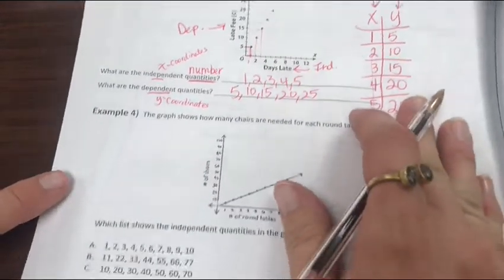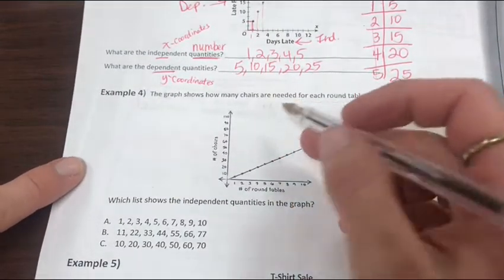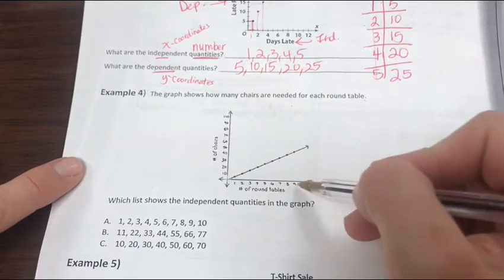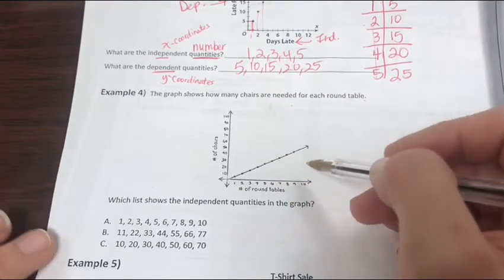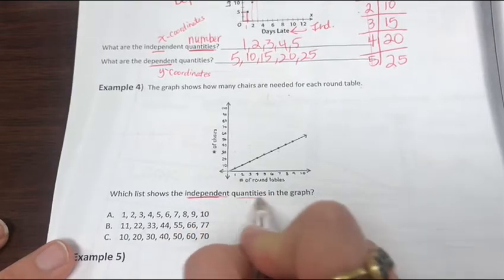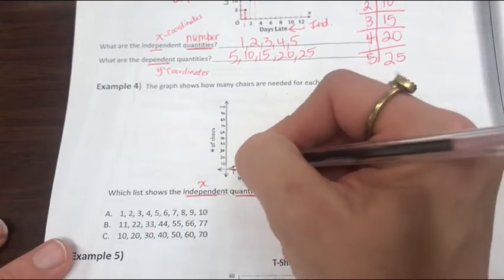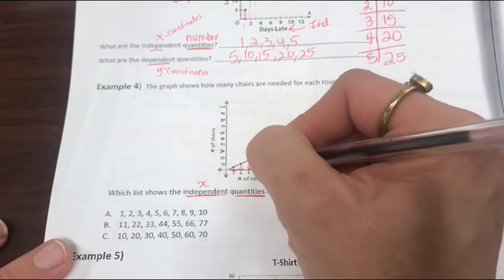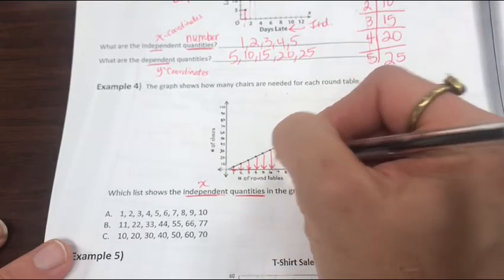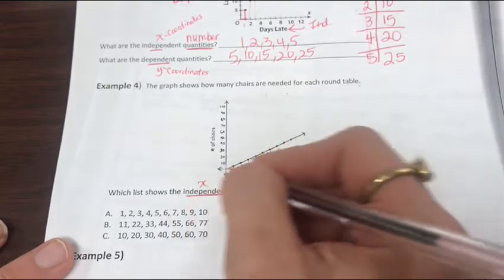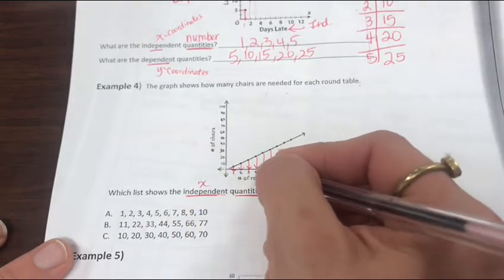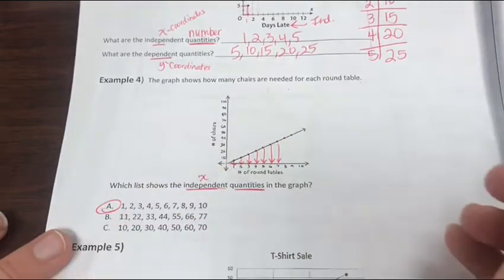So if you look at example 4, the graph shows how many chairs are needed for each round table. So this is the same example we were talking about earlier, except now it's asking for the independent quantities. So the independent's the x-axis. So I'm just going to put an arrow down to where all these dots are pointing. So it's going to be 1, 2, 3, 4, 5, 6, and so forth. So it's going to be A.